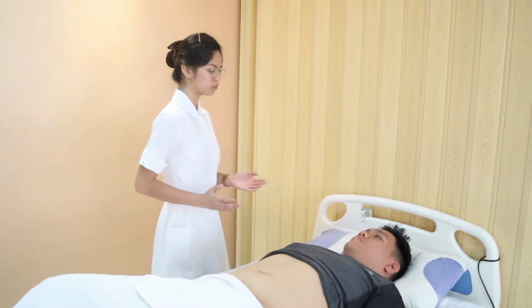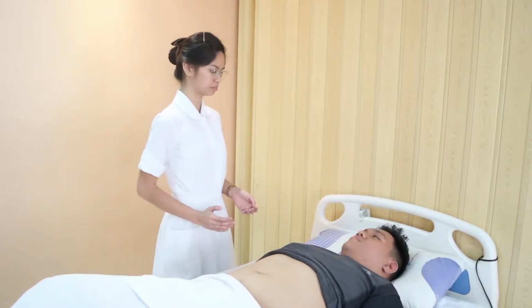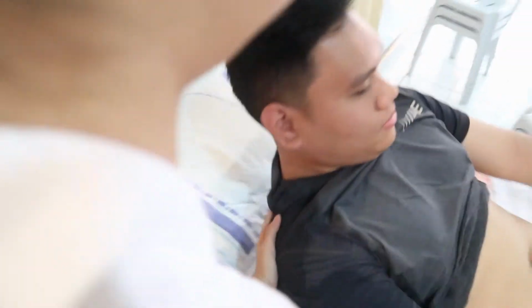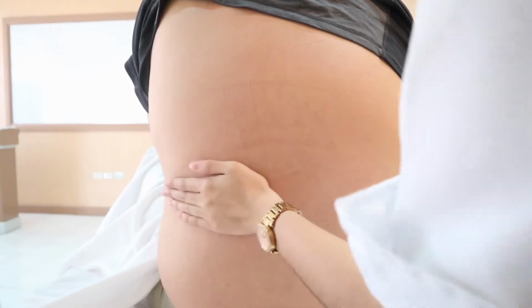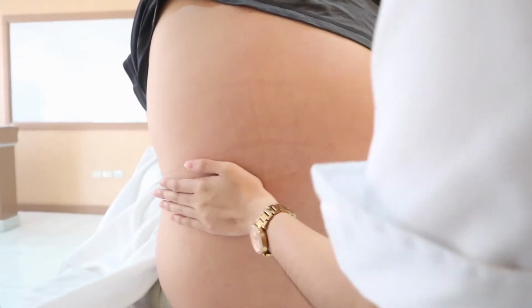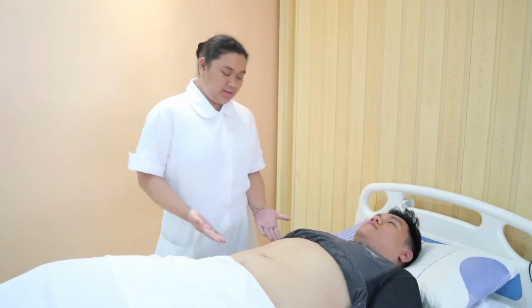For this assessment, you have to assume a sitting position. Is there any pain? No. So, sir, based on my findings, there are no elicited pain over the areas, so everything is considered to be normal. Okay. Next is the palpation of the abdomen.